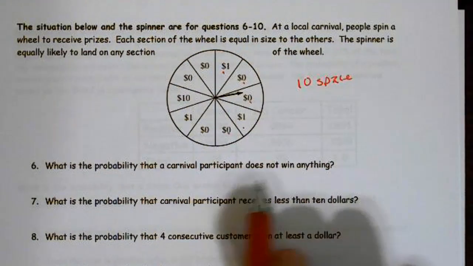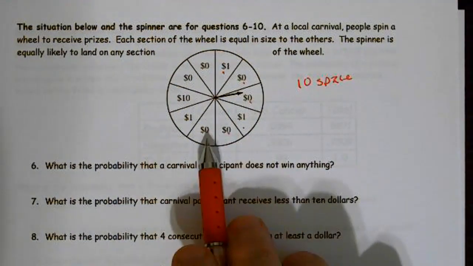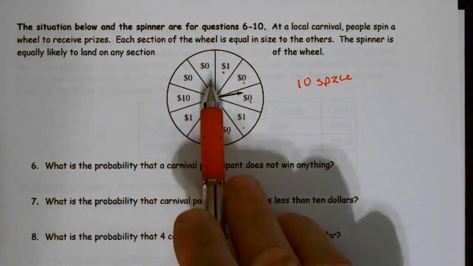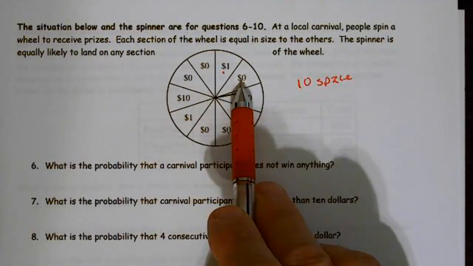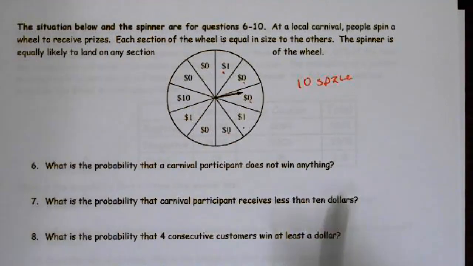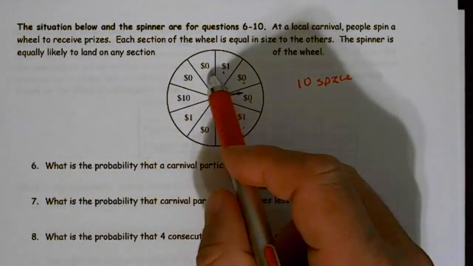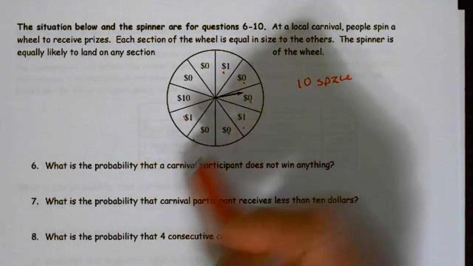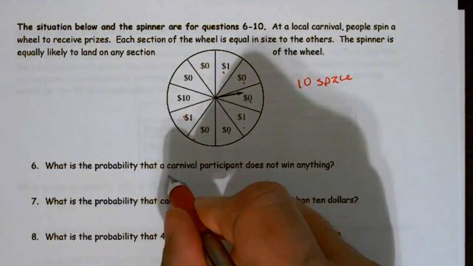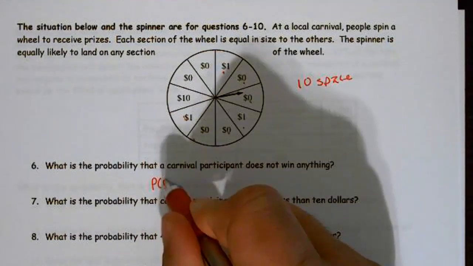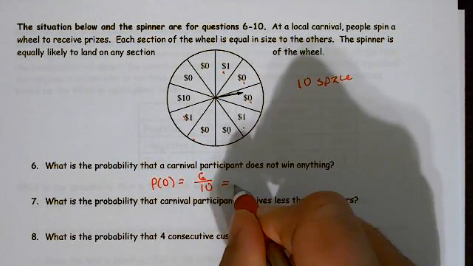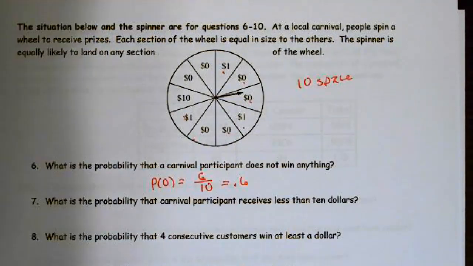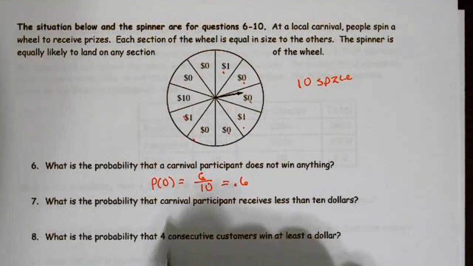And it says, what's the probability does not win anything? Well, that's a probability of zero. And we have 1, 2, 3, 4, 5, 6. All right, so 6 spaces out of 10. So the probability of getting zero equals 6 out of 10, which is 0.6 or 0.60.